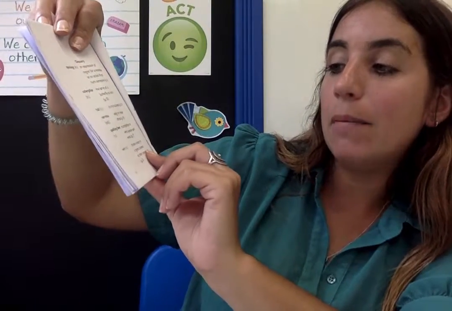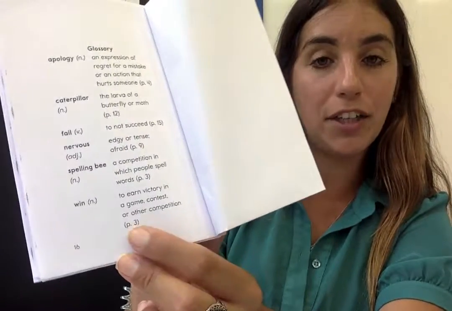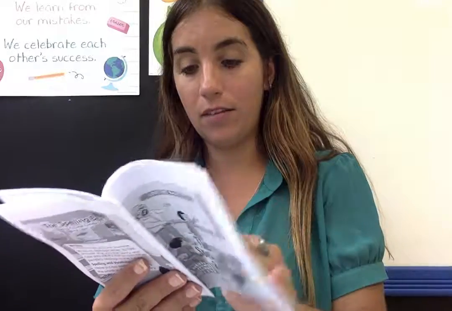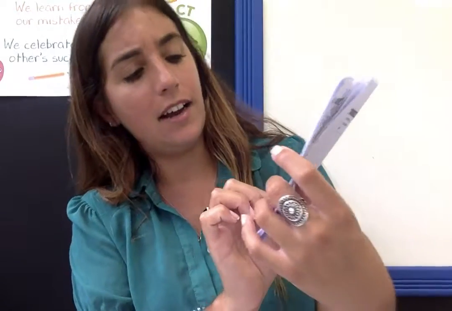The next word is win, which can be a verb and it can be a noun. So it meant to earn victory in a game, contest, or other competition. Okay? So that is what we're looking at. So remember, if we wanted to see this word in action, we would turn to page 3. Let's do that right now. And actually, they made a mistake because this is a verb here. It is not a noun.